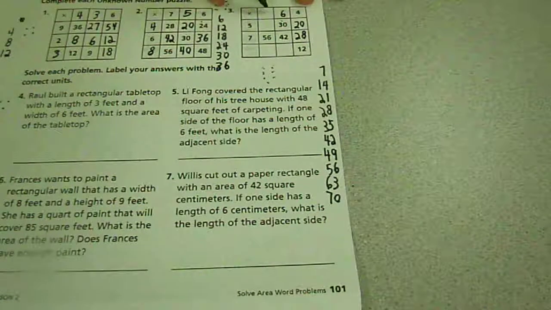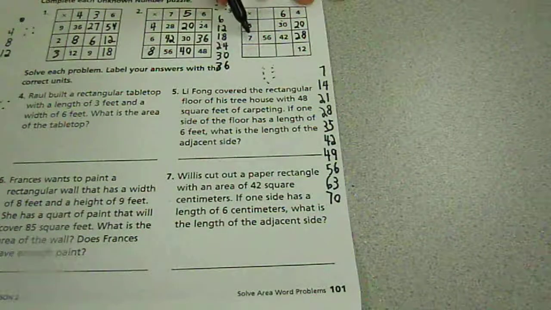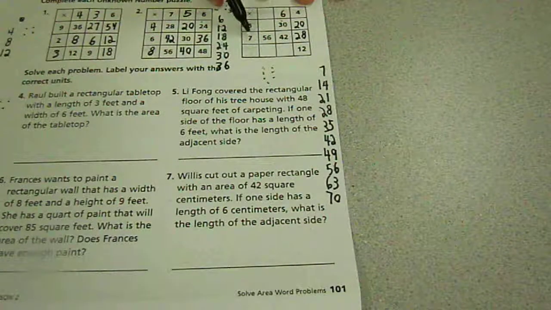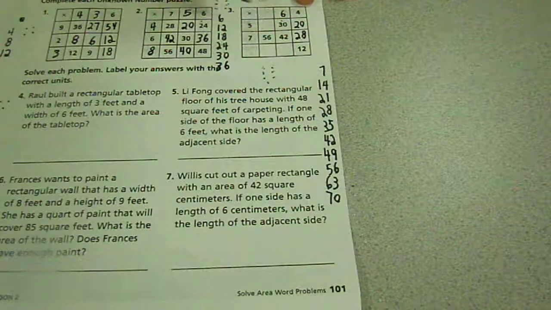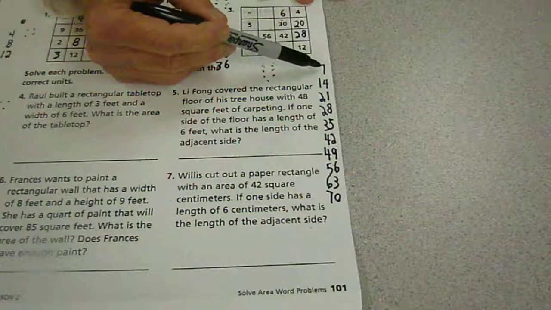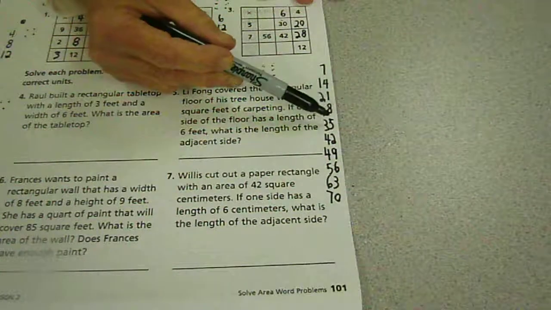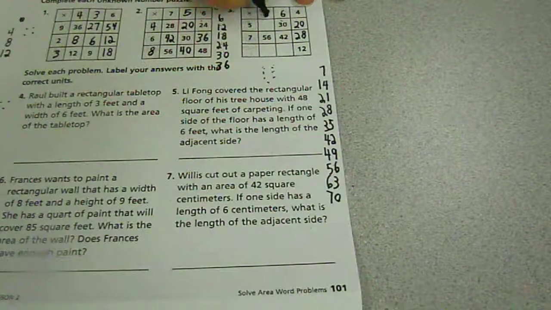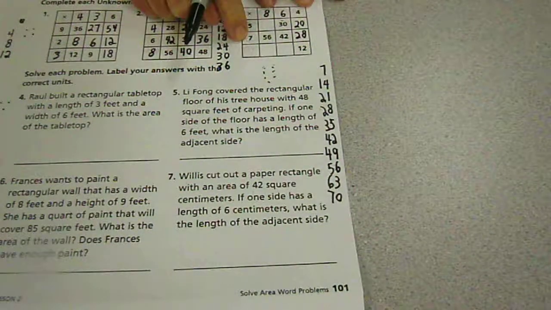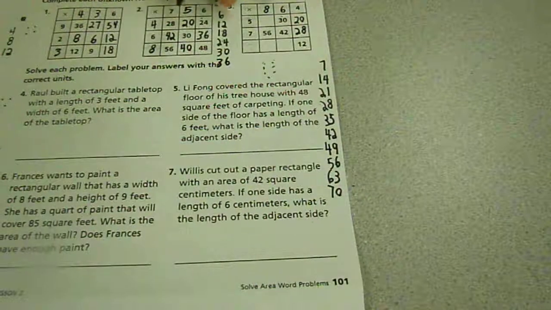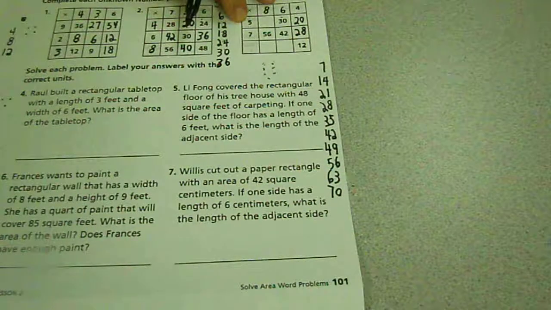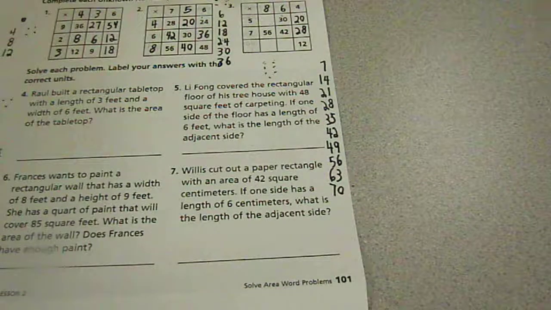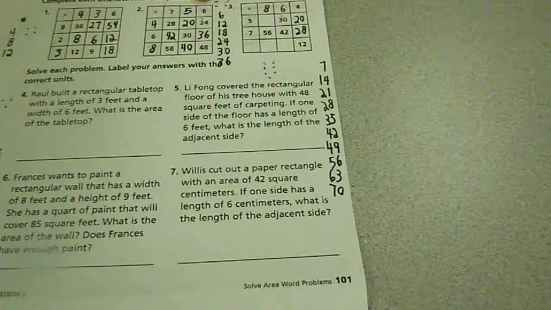I have to solve this one right here. How many 7s does it take me to get to 56? So 7 times what equals 56? So let's count our 7s down to 56. 1, 2, 3, 4, 5, 6, 7, 8. I'm going to put an 8 here. So 8 times 7 is 56. Now I can do 5 times 8. And this is 25, 30, 35, 40.